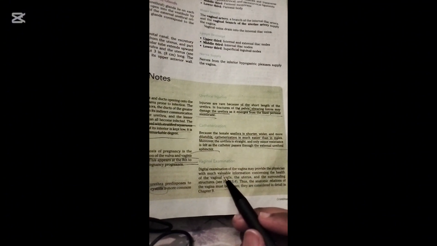Now let's talk about examination of the vagina. Digital examination of the vagina may provide the physician a lot of information concerning the health of the walls of the vagina, uterus, and surrounding structures.